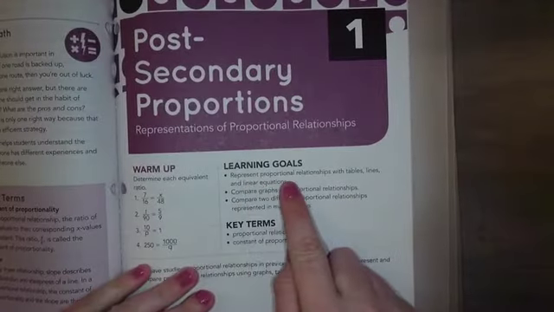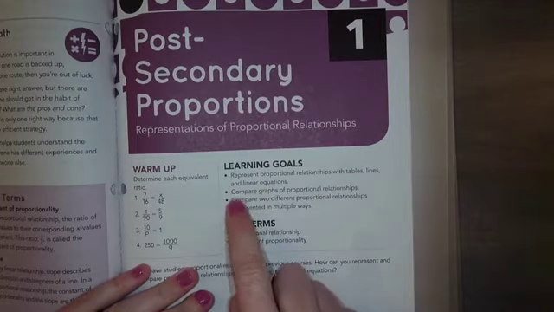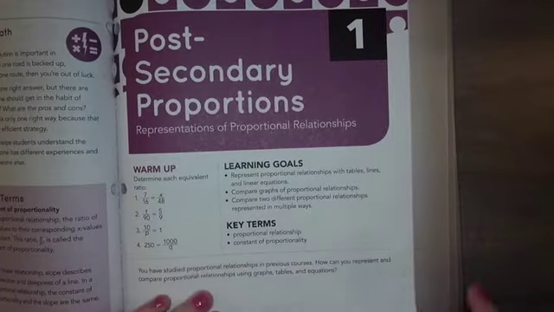It says represent proportional relationships with tables, lines, and linear equations. We're going to compare graphs of proportional and compare two different.